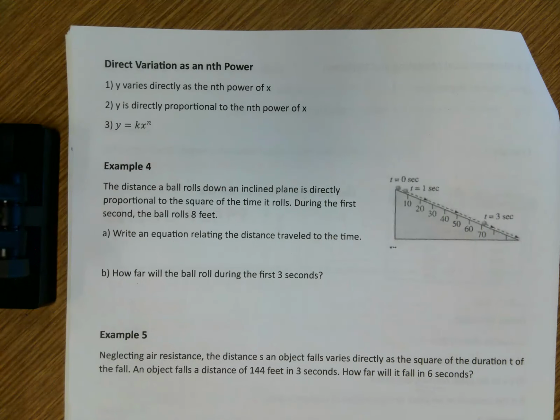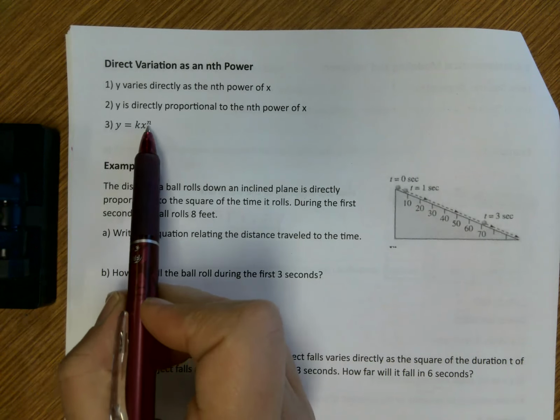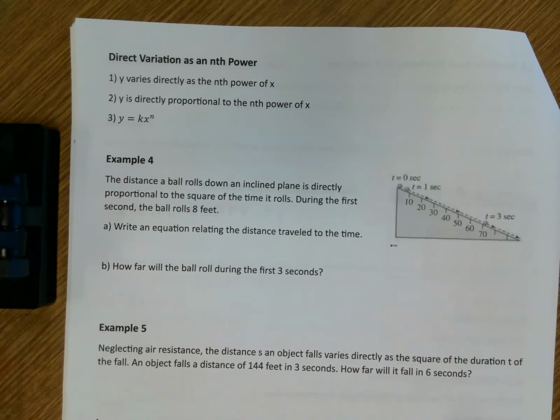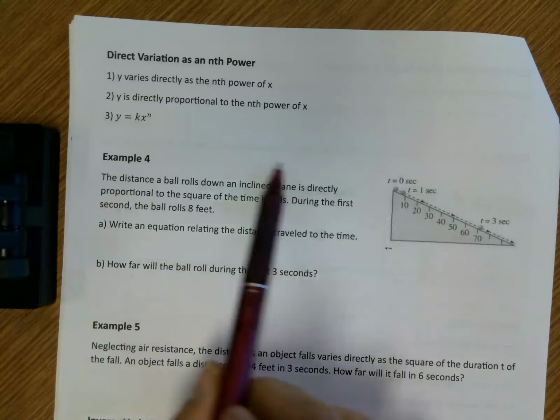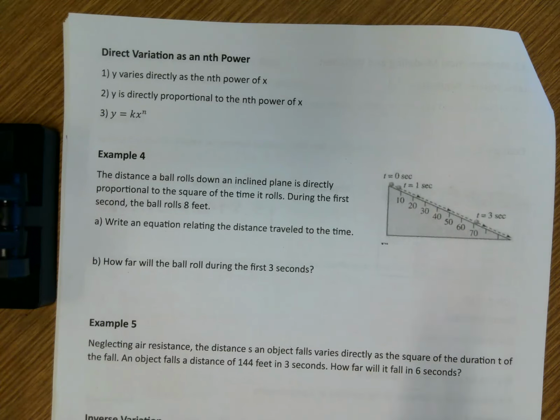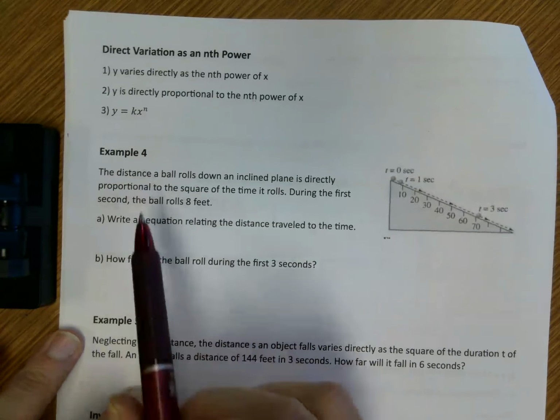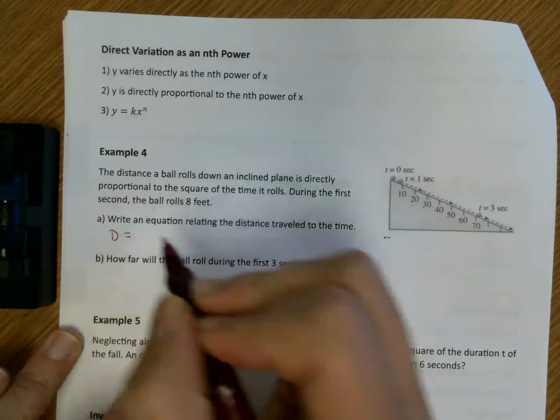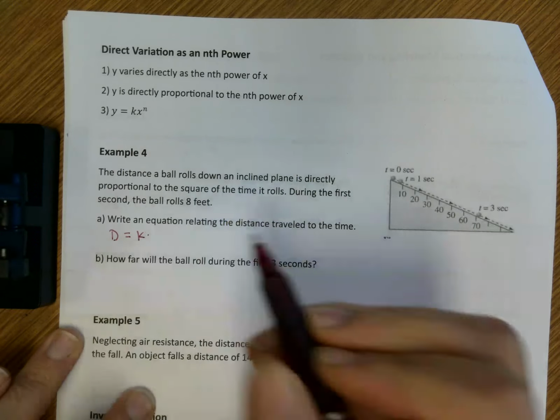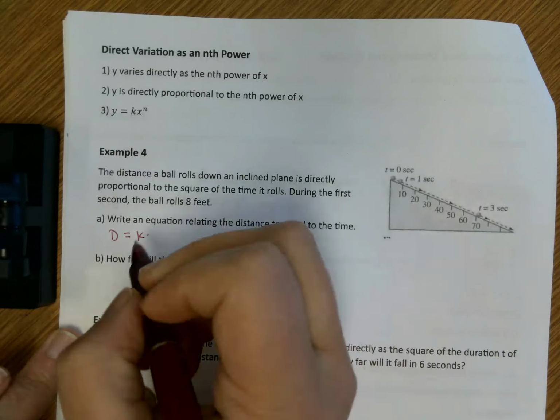So now I have direct variation with the nth power. So this is like the same thing. The only difference is that my x might have an n power to it. So if I'm looking at this equation, pause the video and read that for me. So right here it says it's directly proportional. So the distance is directly proportional. So we're going to have k times something to the square of the time it rolls.